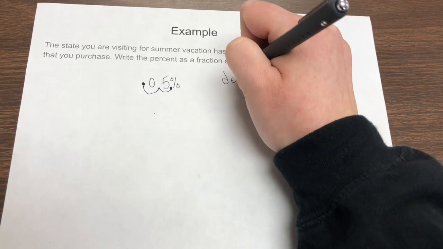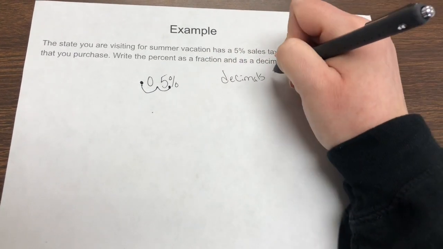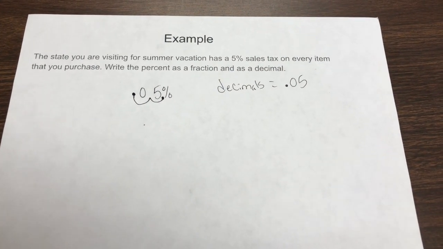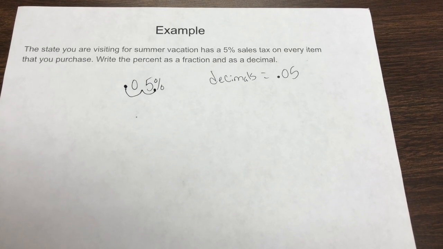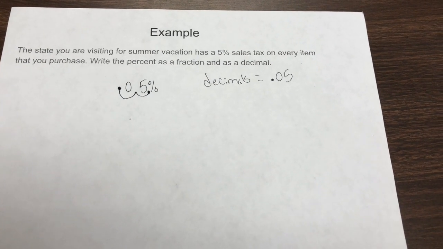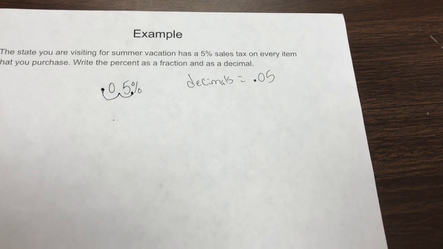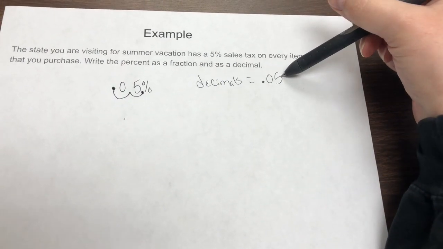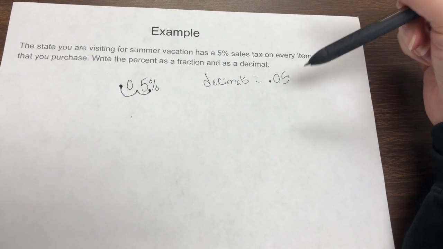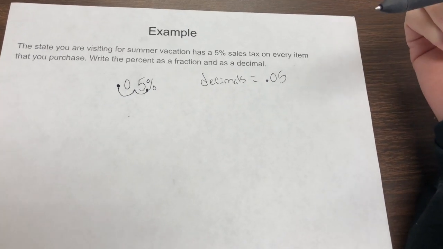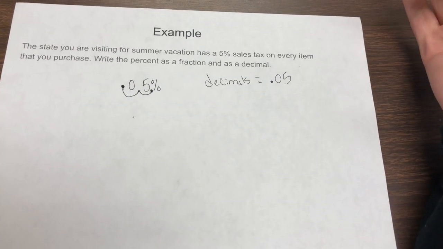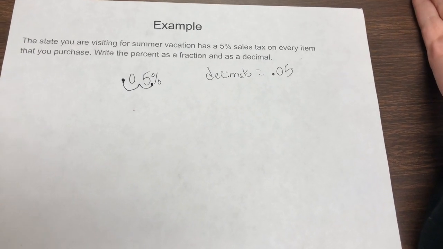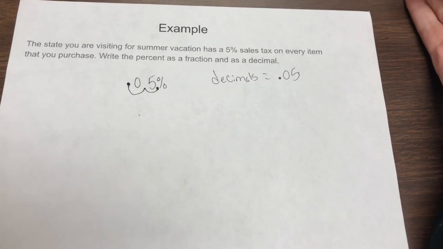So that sales tax as a decimal is 0.05. And you're like, why, Miss Hammonds, why would I need to know what 5% is as a decimal? Well, if you were without a calculator, if that would ever happen and your phone was dead and you didn't have anything around, you could multiply this decimal times the price of your item, and you would know how much you need to add to be able to buy the item that you're wanting. So if you knew it was $1, then you would have to pay $1.05. So if your parent only gave you $1, then you wouldn't have enough to buy that item.